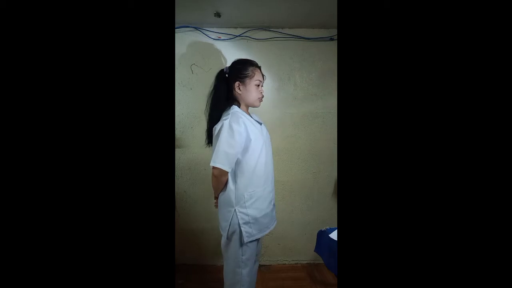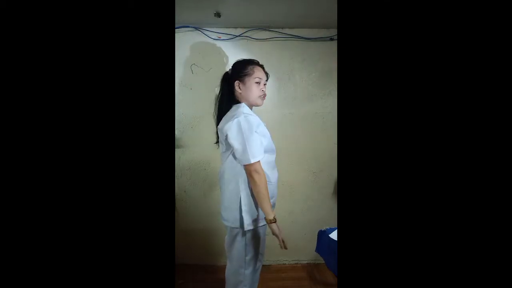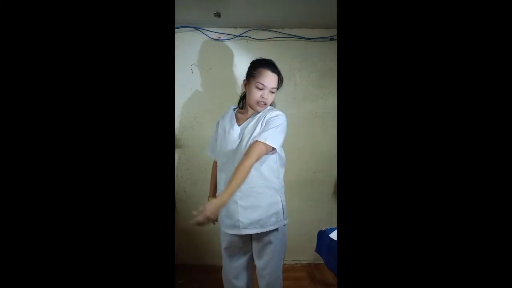Now I'm gonna do the flexion, extension, and hyperextension of shoulder ball socket joint. Next is abduction and adduction of shoulder ball socket joint. Abduction, adduction. Next is the circumduction of shoulder ball socket joint.